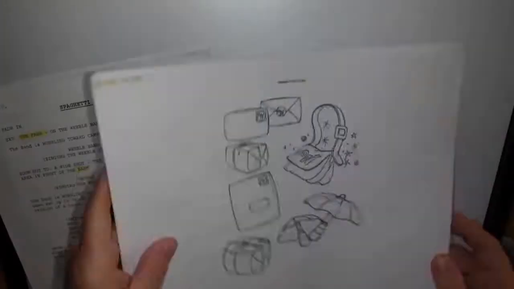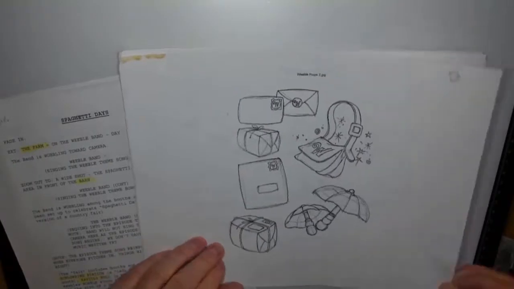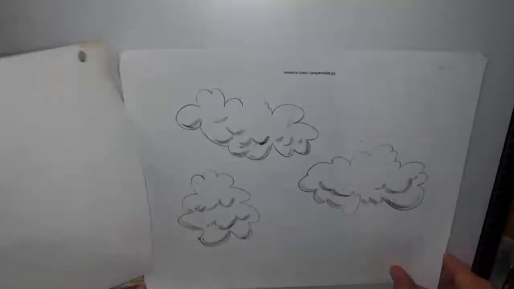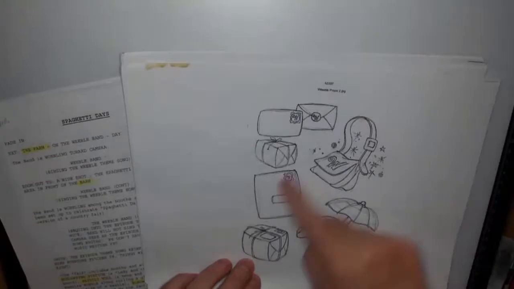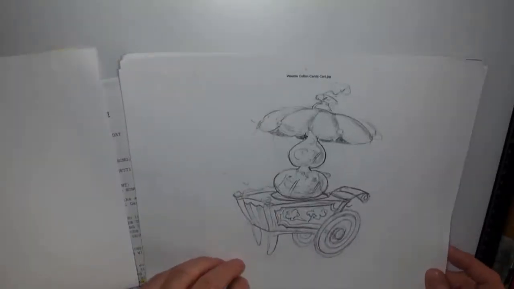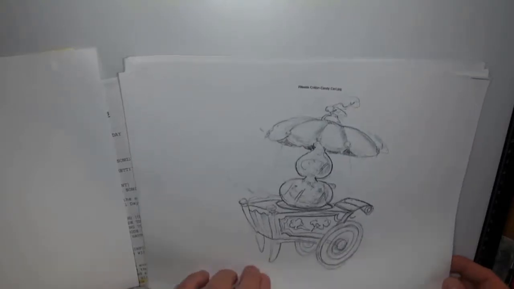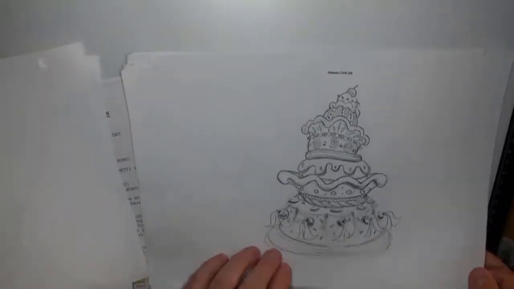On top of that, in that design pack are props. These are elements that might animate within the episode. It could be as simple as clouds and the look and style of what they're going to be, and all sorts of other little elements. Here's an ice cream cart, I believe, or a cotton candy cart. And again, rough designs, not final cleanups.